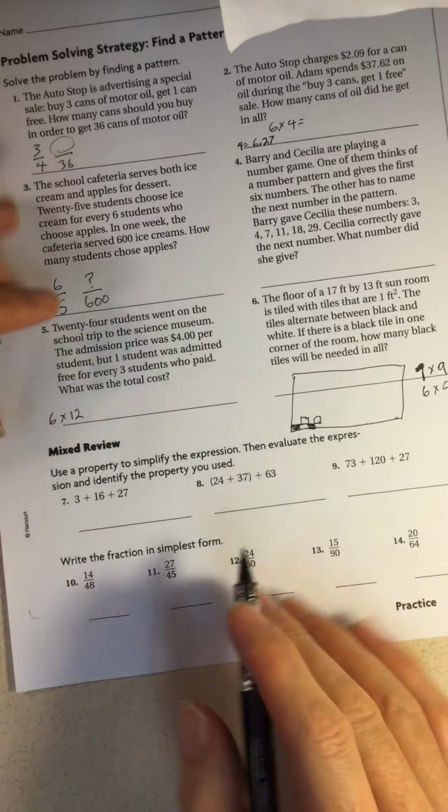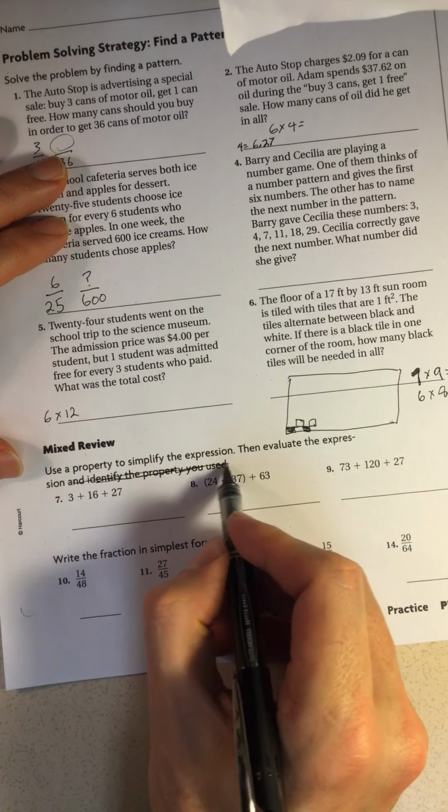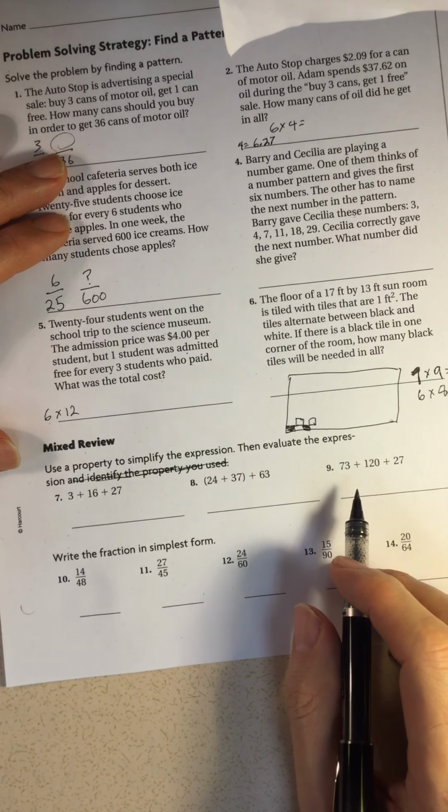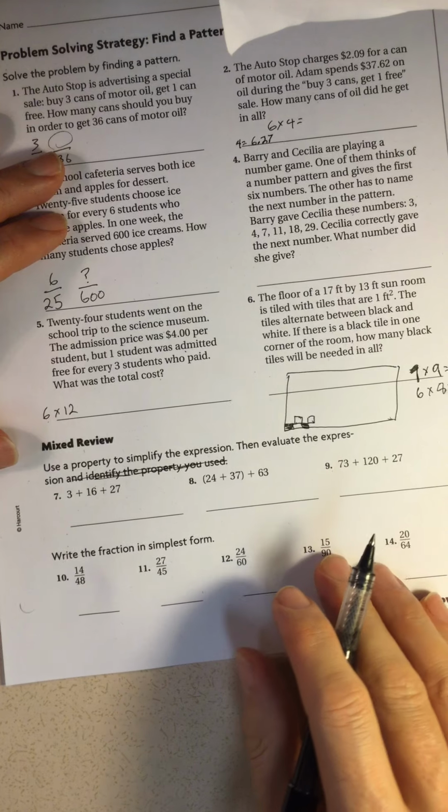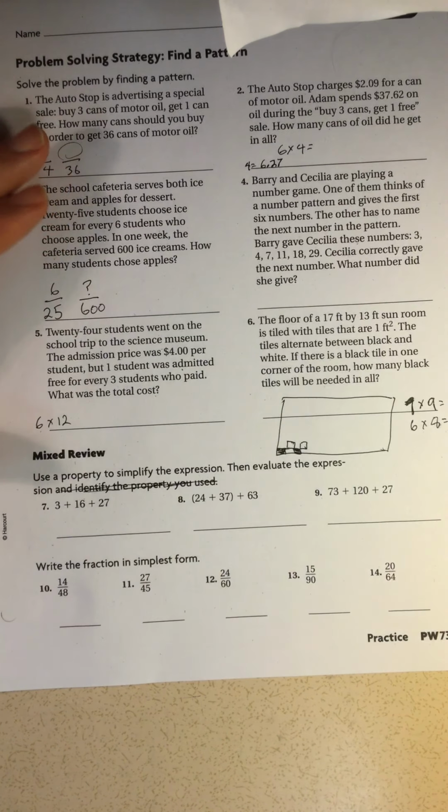Okay, you don't have to identify the property here, just add these up. The point is, parentheses don't matter when you're adding. Okay, and then you have to reduce this. Good luck.